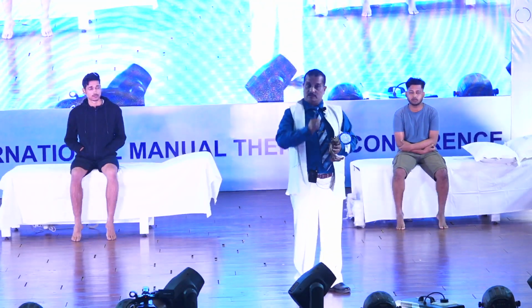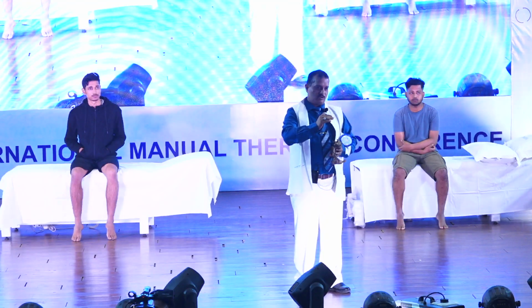I demonstrated the first technique in crook lying position, for the posterior rotation.